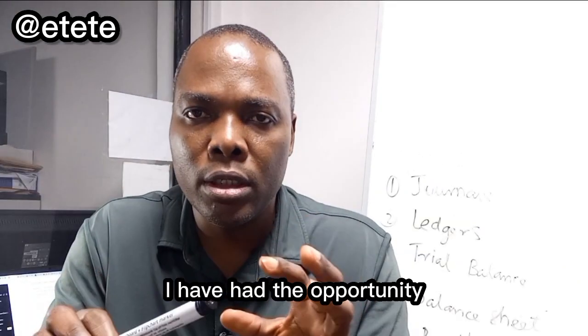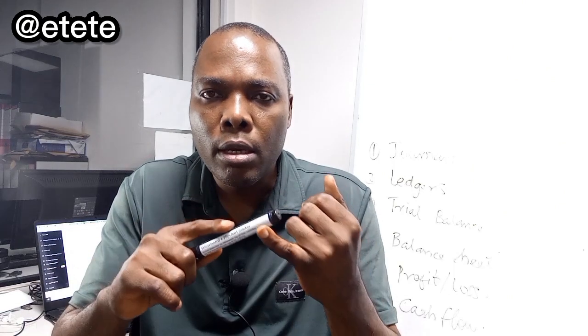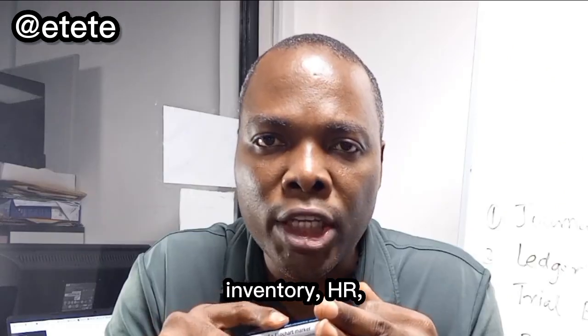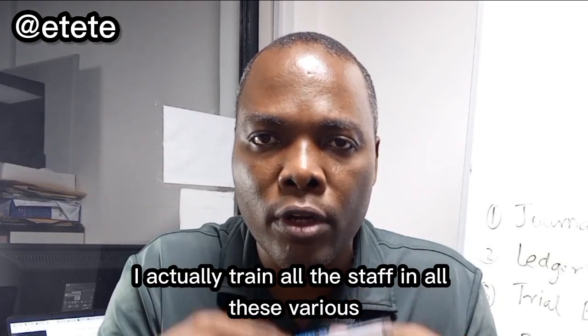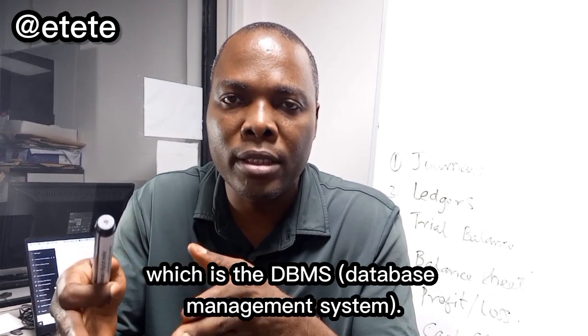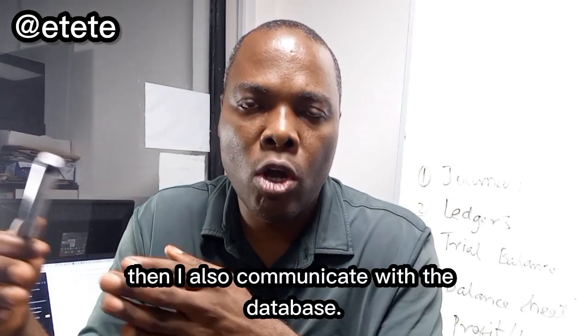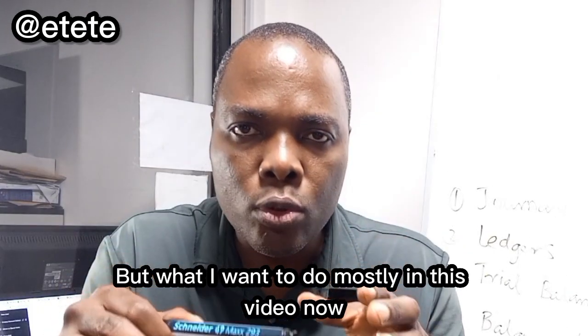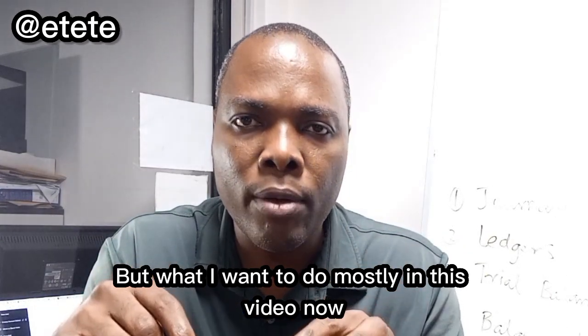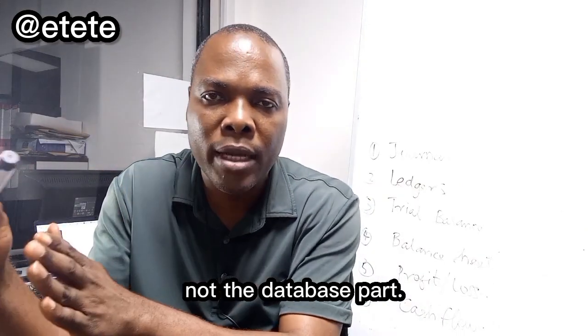I have had the opportunity over a decade to manage these three dimensions, which is the application itself. I train staff that I employ into the company: procurement, inventory, HR, payroll, finance. I actually train all the staff in all these various departments. And then I manage the ERP itself, which is the DBMS, the database management system. I manage it using SQL and PL/SQL. Then I also communicate with the database. But what I want to do mostly in this video now is to show you the application part, not the DBMS part, not the database part.